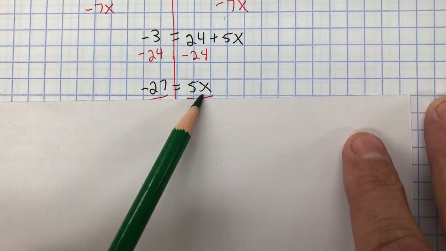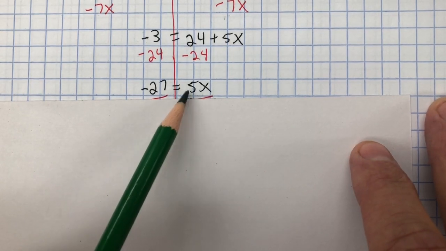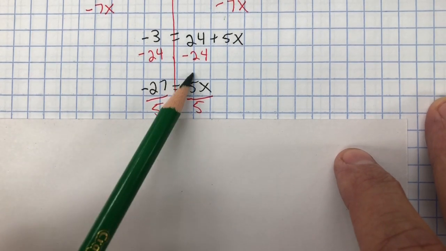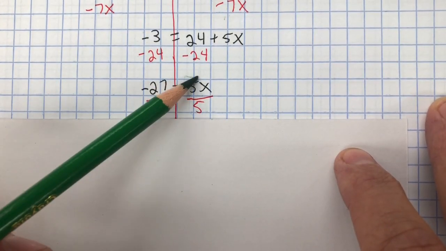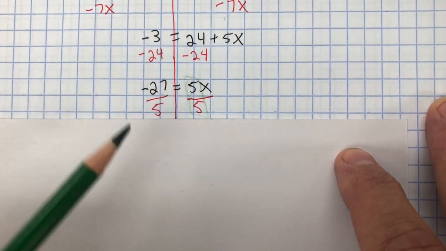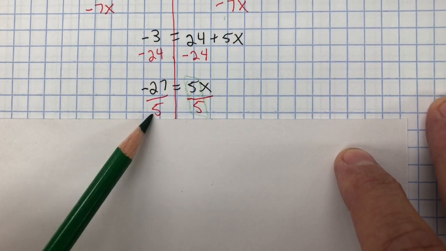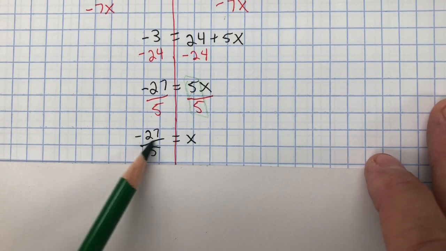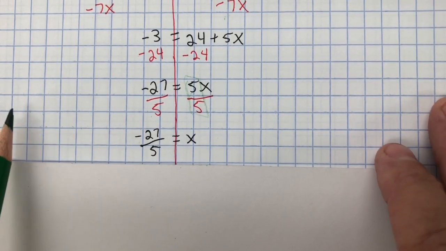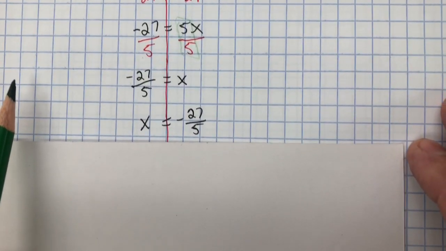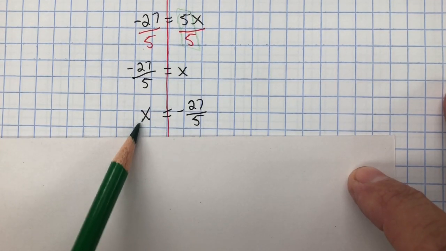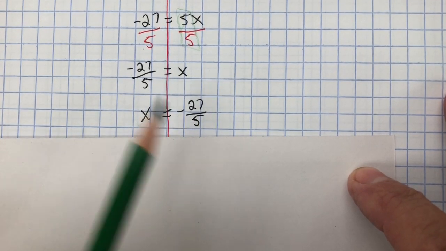Now we need to get x by itself. Inverse property of multiplication is division. Divide both sides by 5. Created the giant 1. Identity property of multiplication. What you do to one side, you do to the other. And we have negative 27 fifths equals x. And remember, we're looking for the value of x. So we write x first. x equals negative 27 fifths.